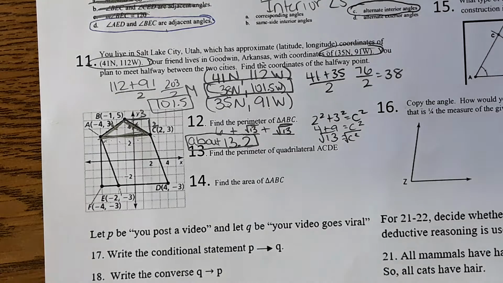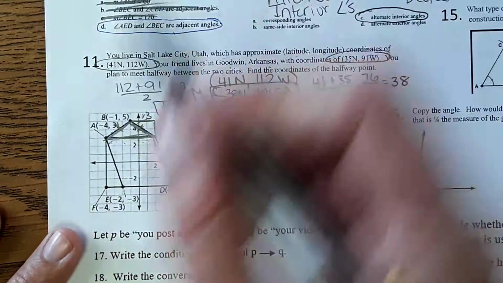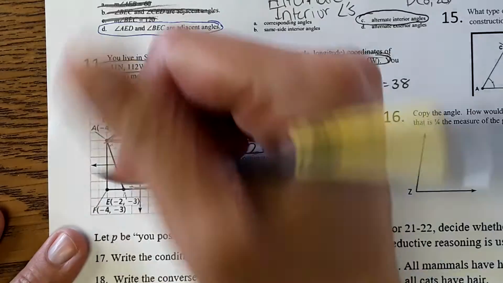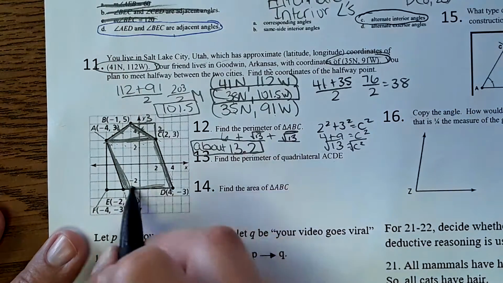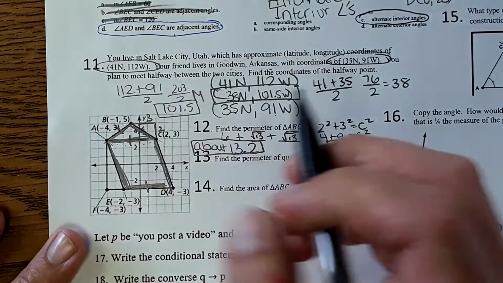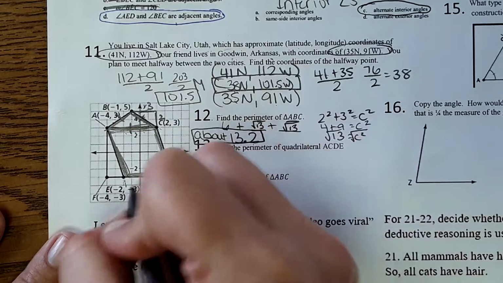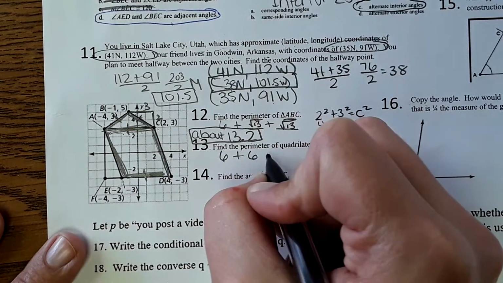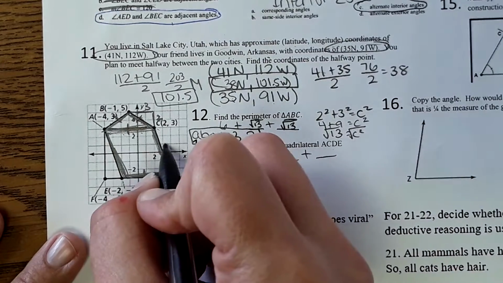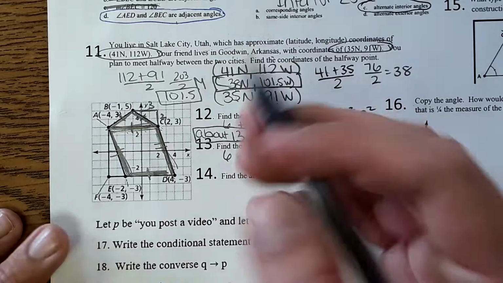13, find the perimeter of quadrilateral ACDE. Identify the quadrilateral ACDE right here. It's this one. It's a parallelogram. With this parallelogram, opposite sides are equal, so we don't have to solve for all the sides. So this here we can just count. It's a horizontal line. It's 6 units. The bottom's going to be the same length, so another 6 units. And then we need to find the side lengths, which the side lengths are equal. It's a parallelogram. So therefore, once we find one side length, we'll have the other one.